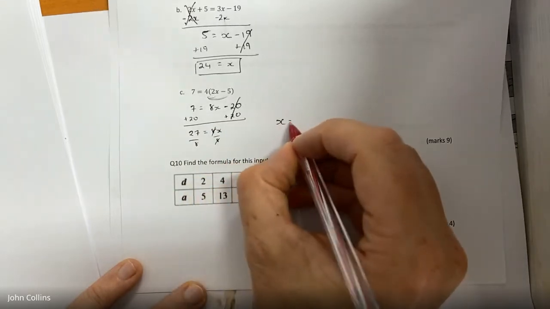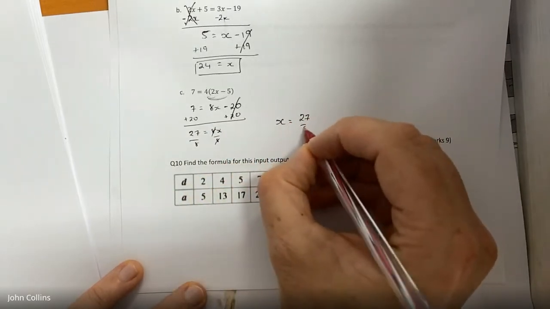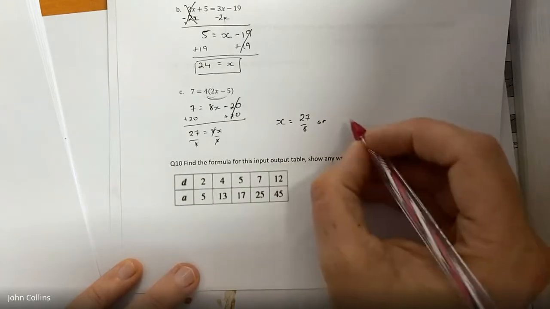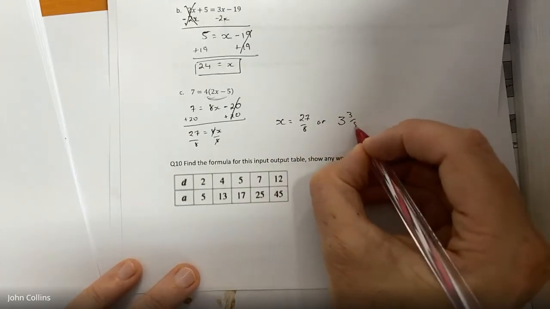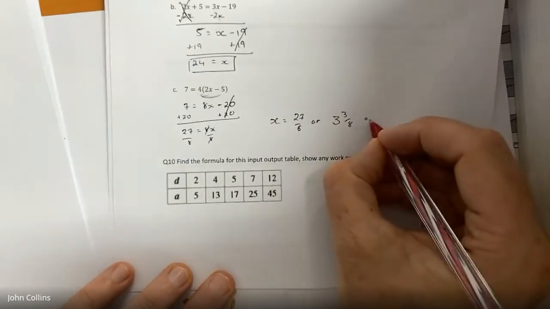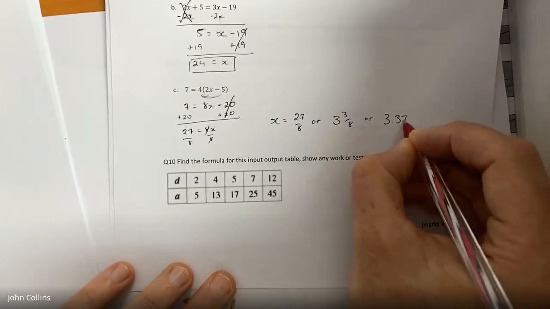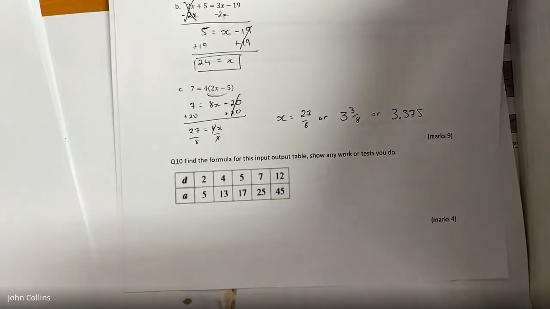Right, let's write the answer. X is, I'll accept 27 over 8. Or I'll accept, if you want to change that, 8 fits in 27 3 times, and the remainder 3. So it'll be 3 and 3 eighths. Or 3.375 if you want to go decimal. I'll accept all 3. Next one.